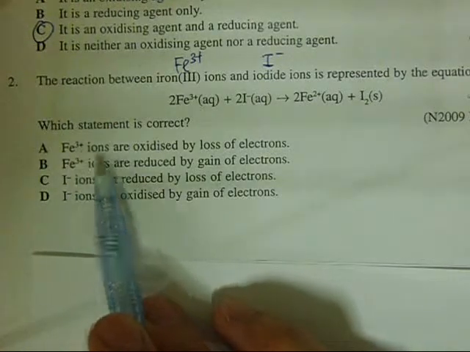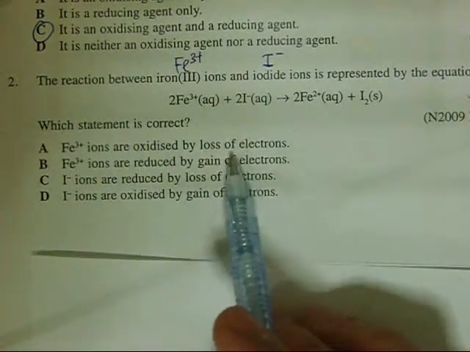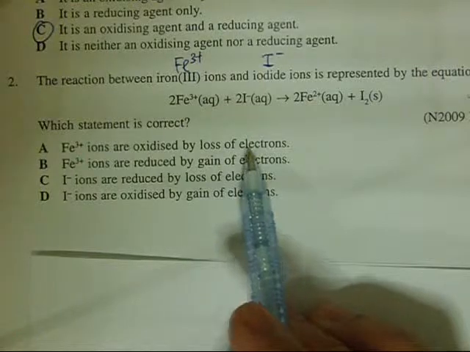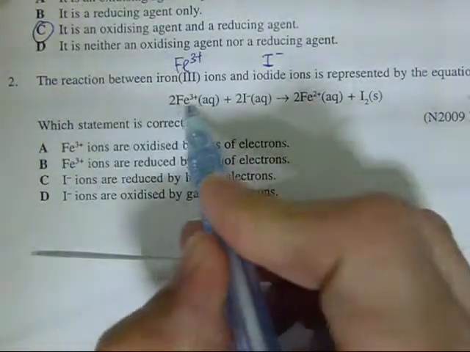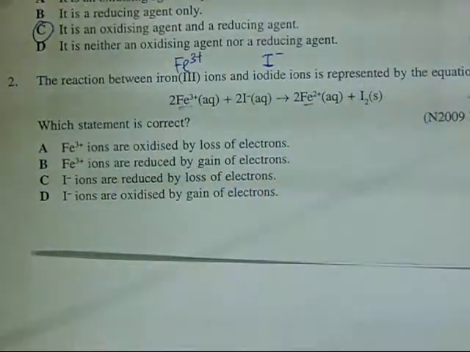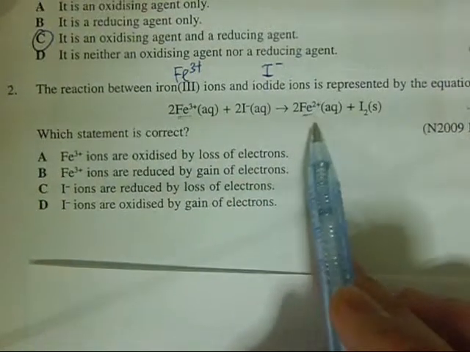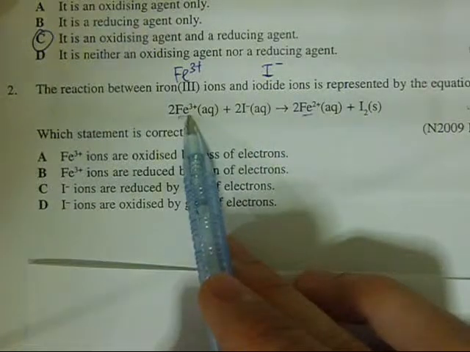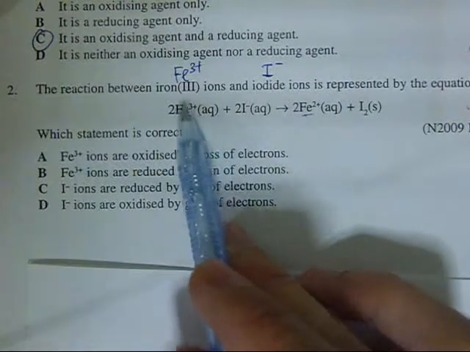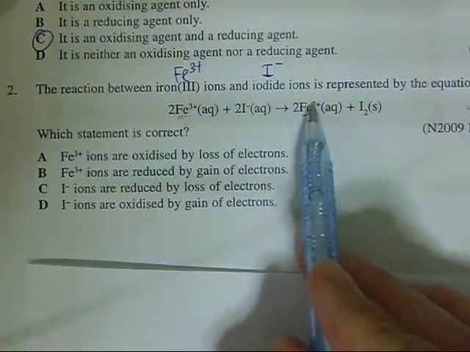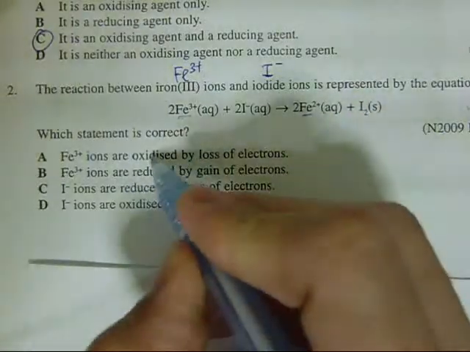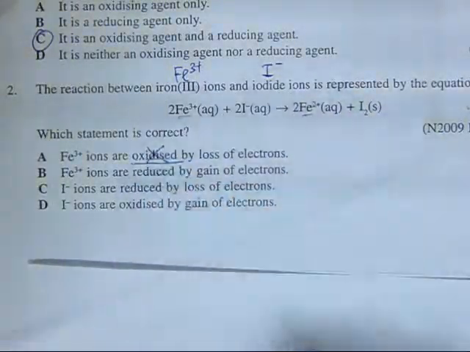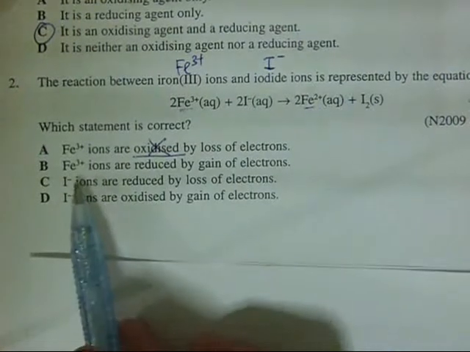First one, Fe3+ ions are oxidized by loss of electron. That means Fe3+ will change to Fe2+. So is it an oxidation process, 3+ to 2+? No, it is a reduction process because there is a decrease in the oxidation state from +3 to +2. So it is a reduction, not oxidation. So A is wrong. How about B?